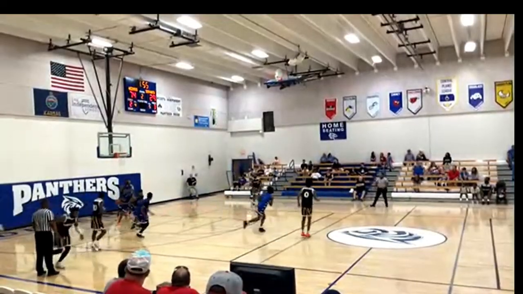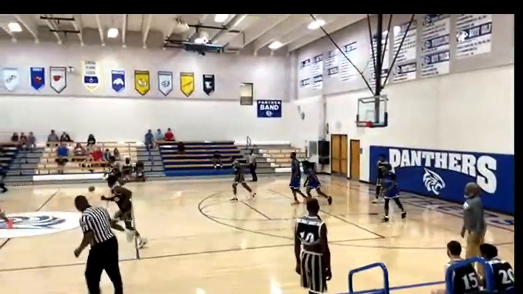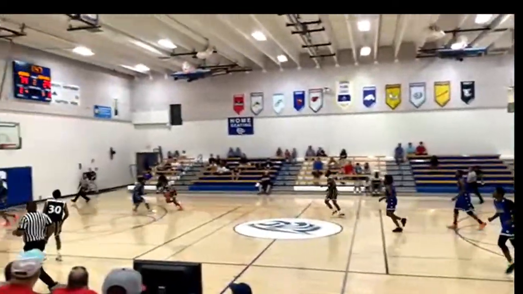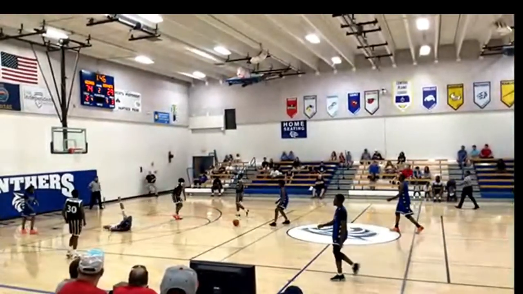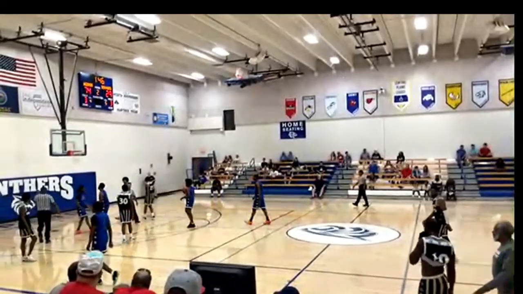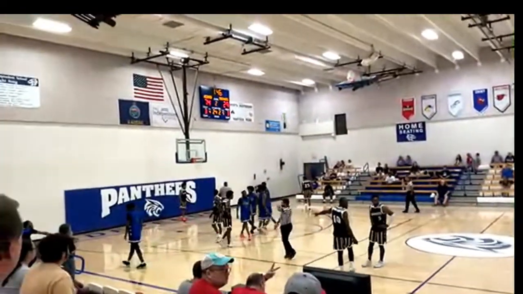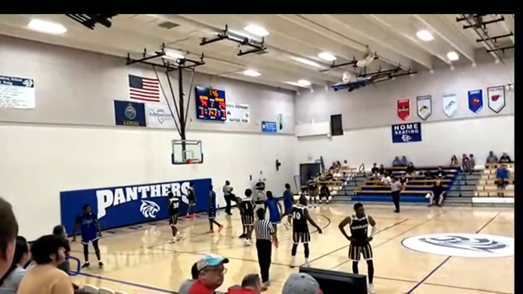Johnson slipping and diving. Couldn't cash it in. I guess the officials are just going to let stuff go. That should have been a foul from behind. Knight plays bully ball, and he gets Gary to draw the foul.